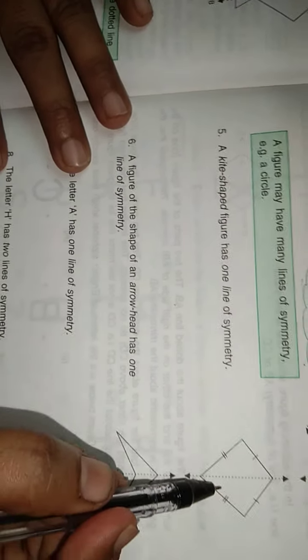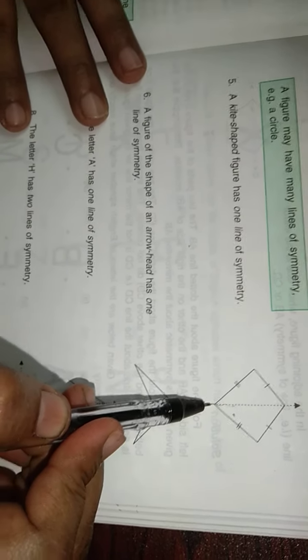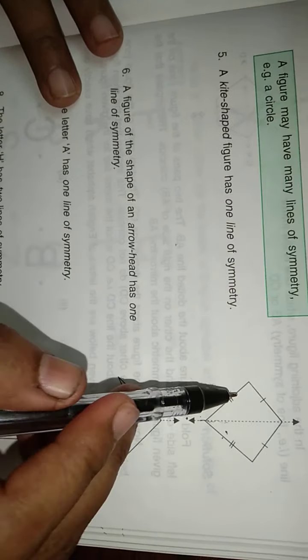And look at here, another picture, it's a picture of a kite. When we draw a line of symmetry, this vertical form we will get, because the adjacent sides are equal for a kite. So we draw a line of symmetry through this, like this side, we get a line of symmetry for this figure. Another one is this arrow. Arrow can be drawn, we can make a line of symmetry.